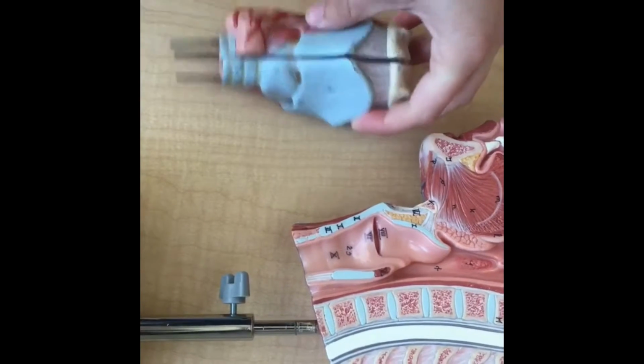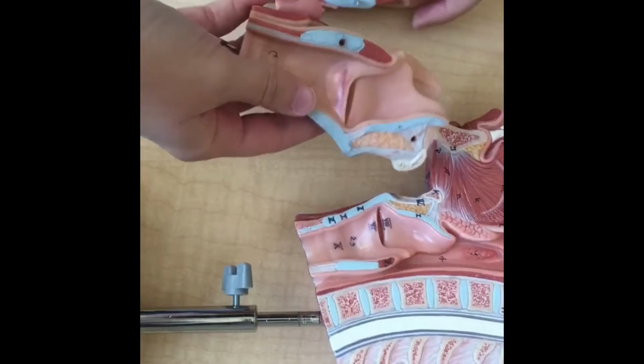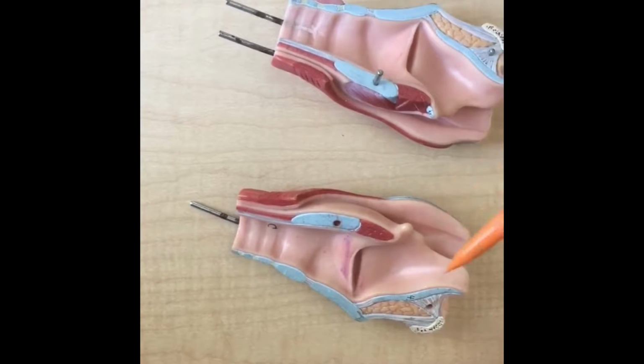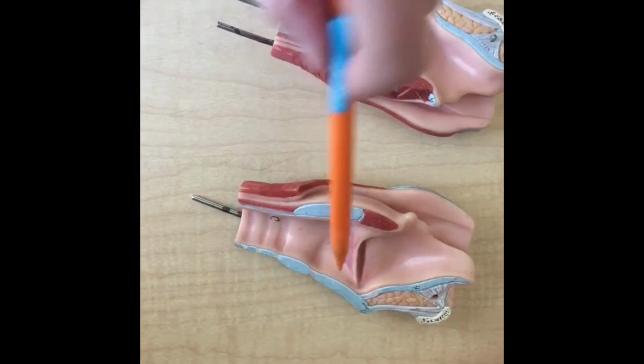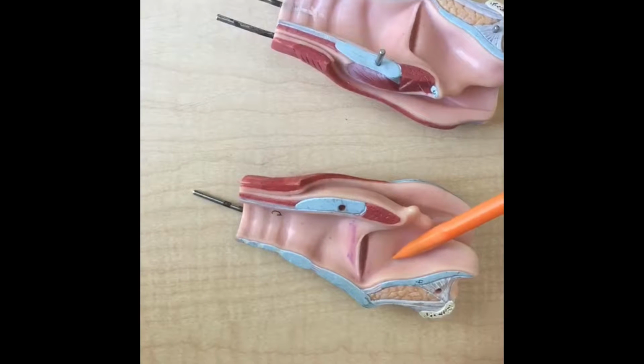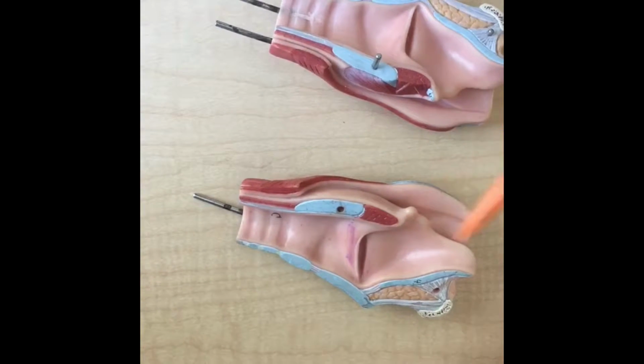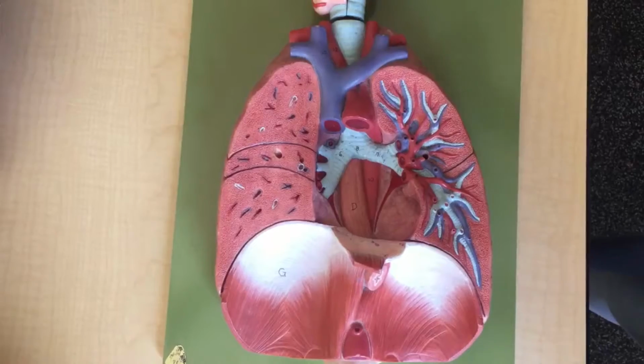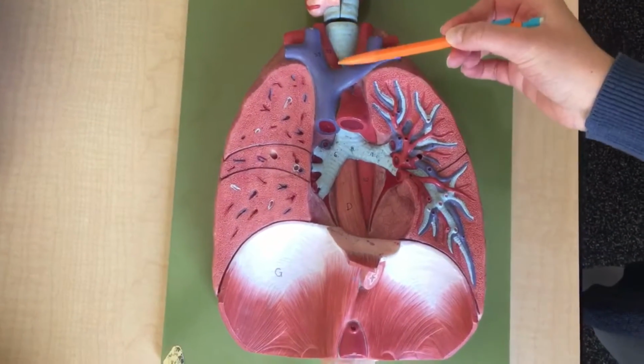When we open up this model, we can see the epiglottis right here. Inside the larynx, we have the false vocal cord and the true vocal cord. The false vocal cord functions to protect the true vocal cord, and the true vocal cord is what vibrates to form sounds. The air travels down the trachea.